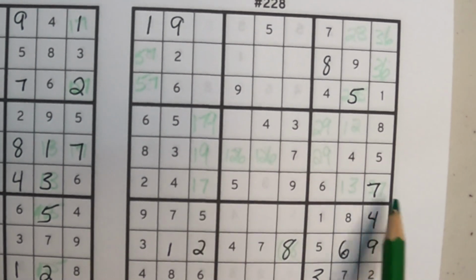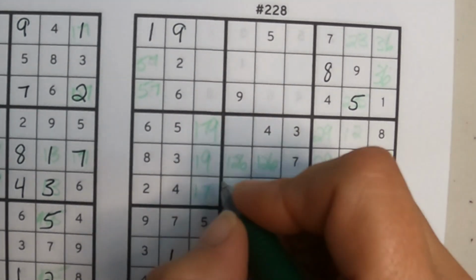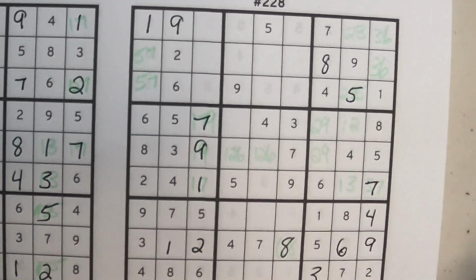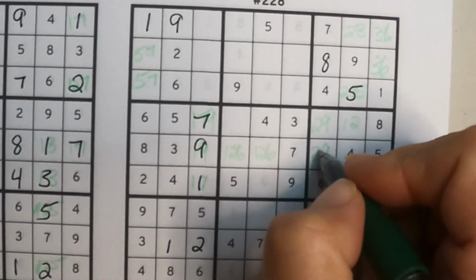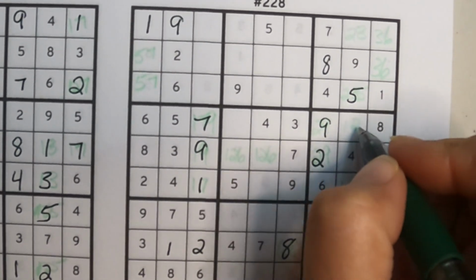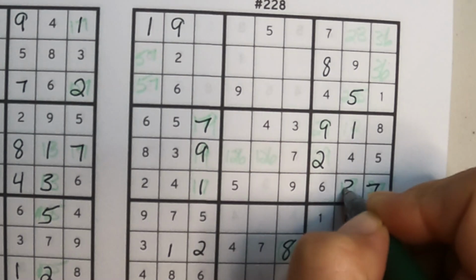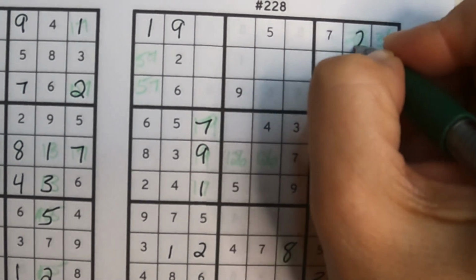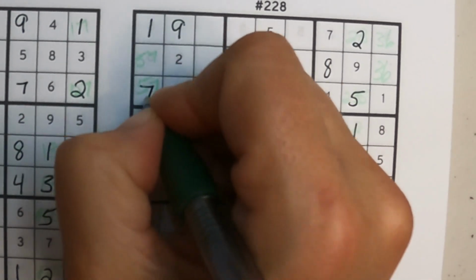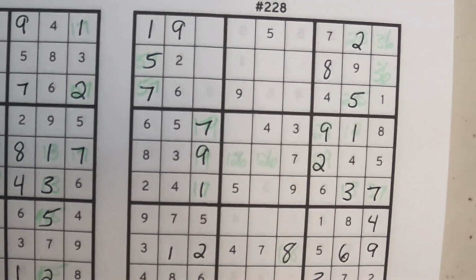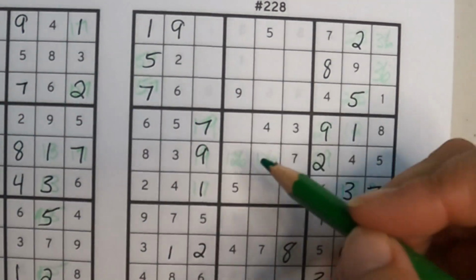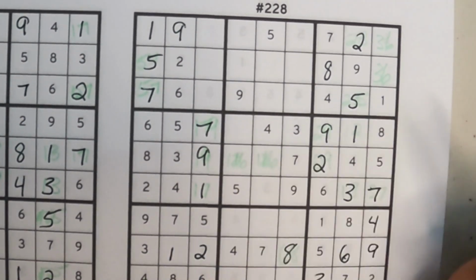For this row, oh, we've got that 7 now. So that makes this our 1. So this is our 9 and our 7. That 9 makes this our 2, which makes this our 9. 1, 3, 2. And this 5 makes us our 7, 5. All right, so we can get rid of these 2's here.